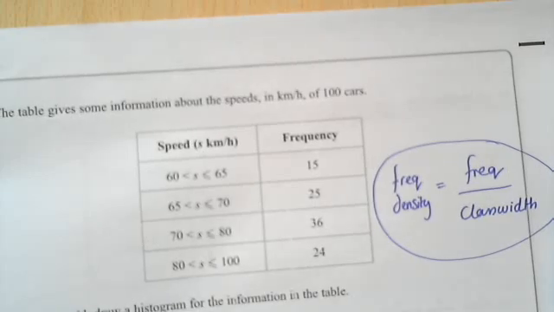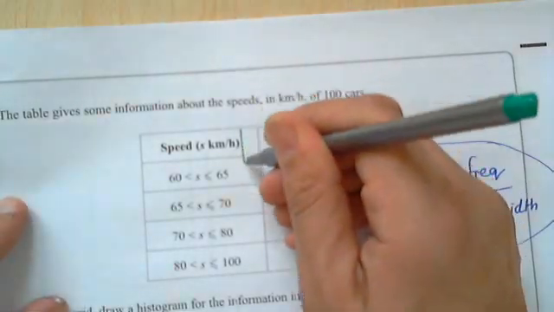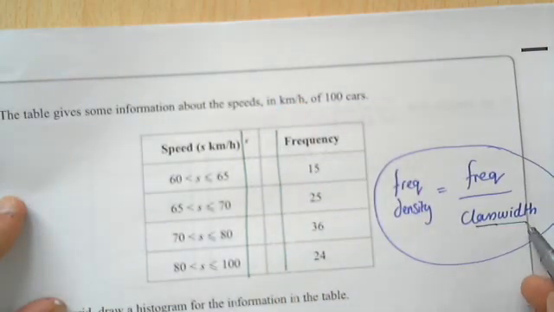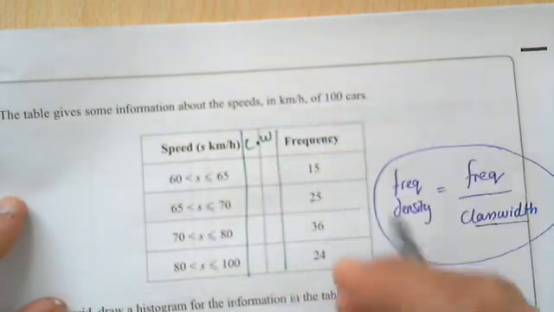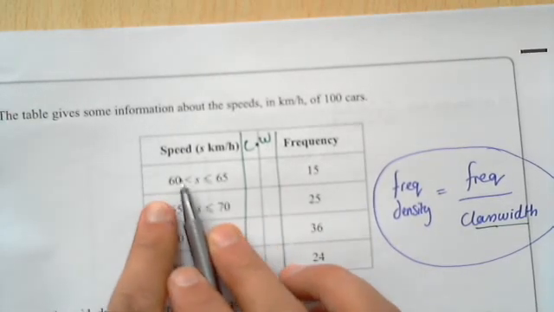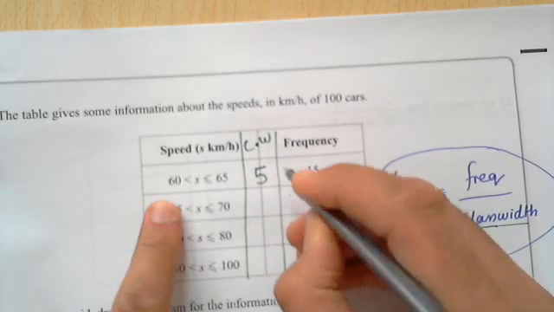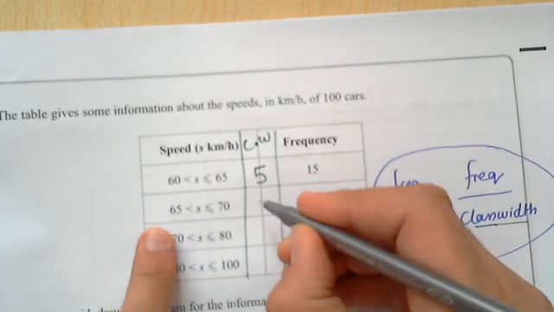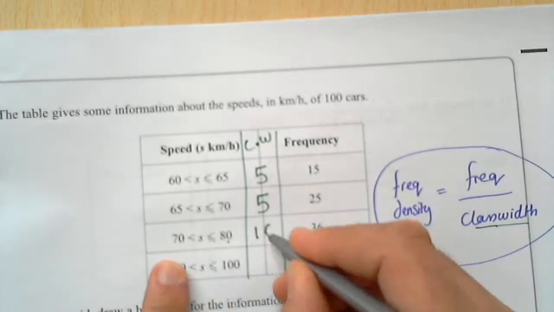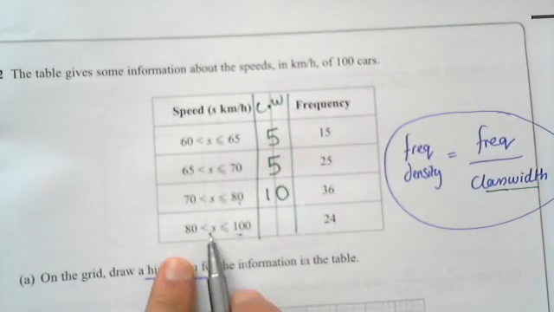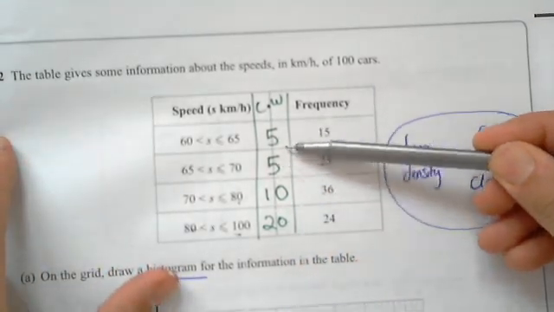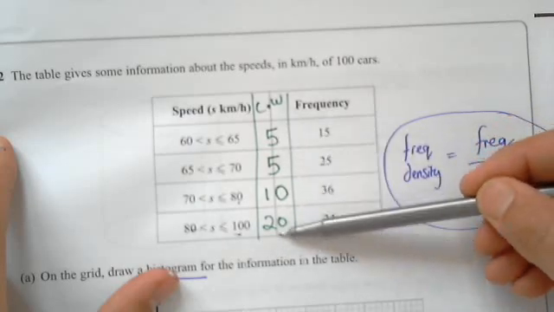Actually, I've used up some of the space. We need to first of all make a column here for class width. So class width is how wide is the class of data. 65 take away 60, 70 take away 65, 80 take away 70, and 100 take away 80. As you can see, the class widths here vary from 5 to 10 to 20, so we don't expect to get the same.